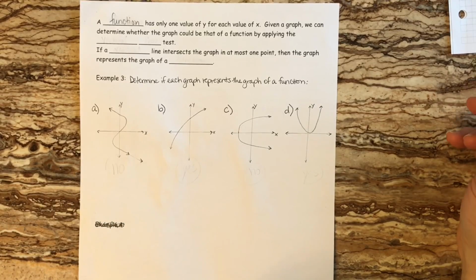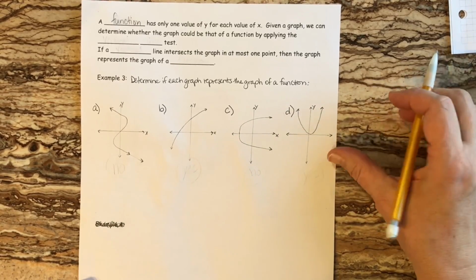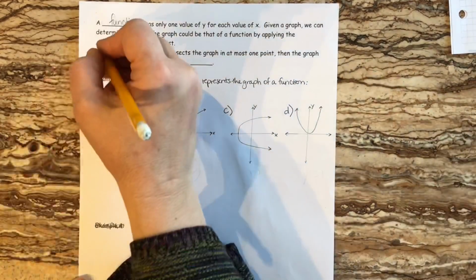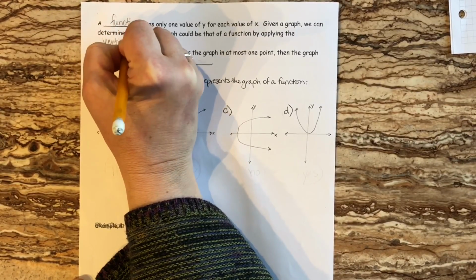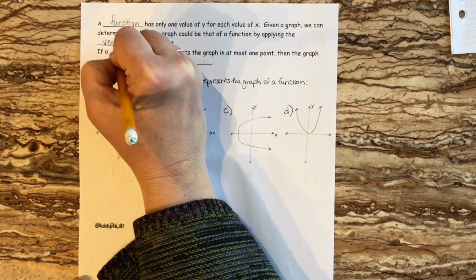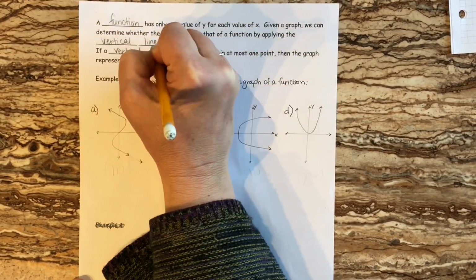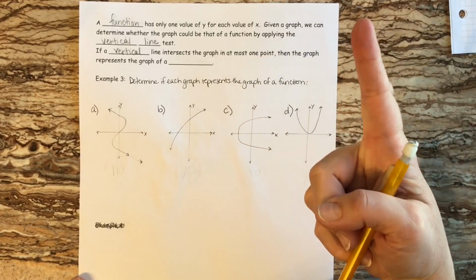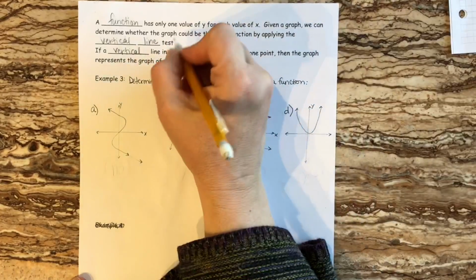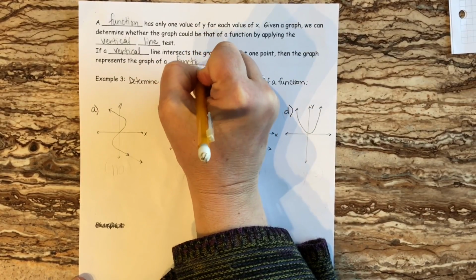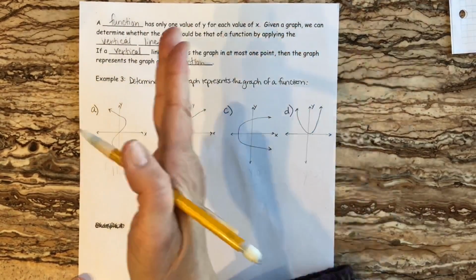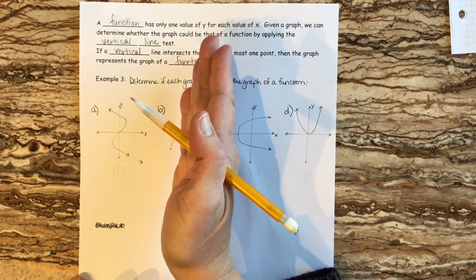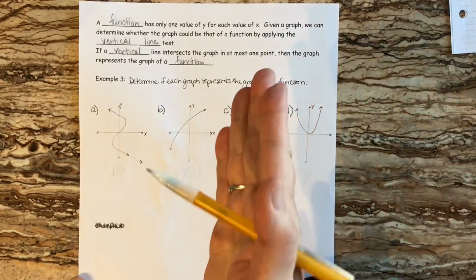Remember, we talked about this before quite a few different times with the machine. Given a graph, we can determine whether the graph could be that of a function by applying the vertical line test. If a vertical line intersects the graph in at most one point, only one point, then the graph represents the graph of a function. So it's saying any vertical line that I put on any of these graphs, if it doesn't intersect the graph at all, then I'm still at most one point, but it can only intersect at one point.